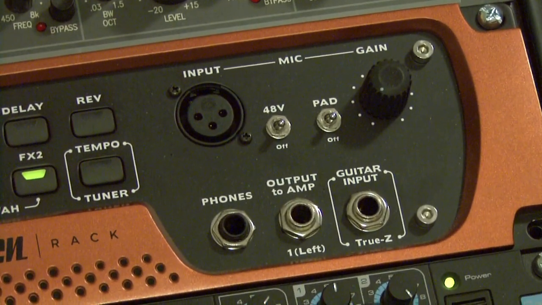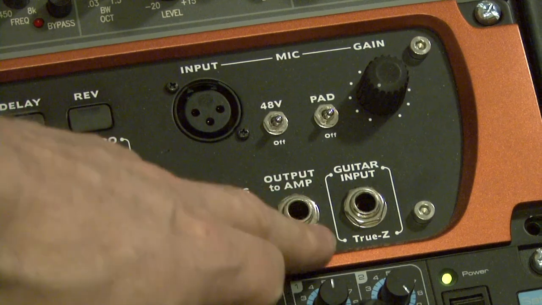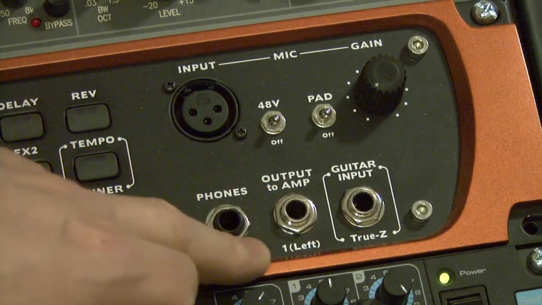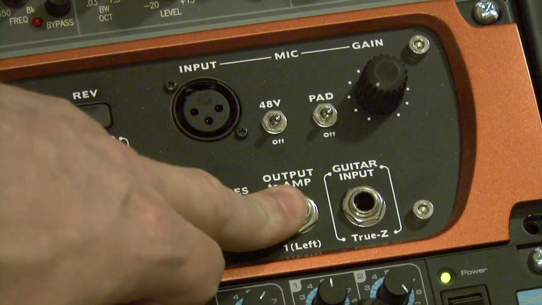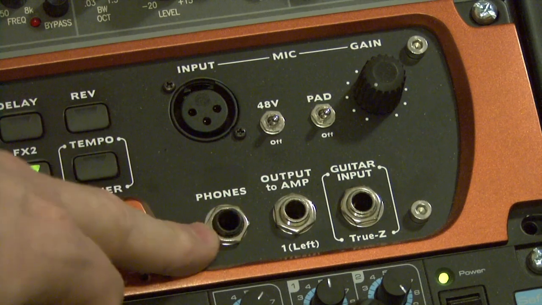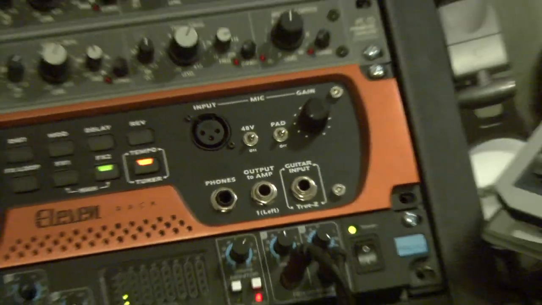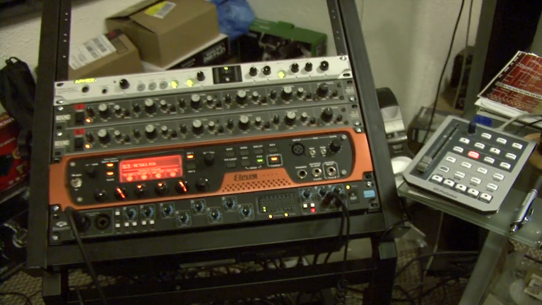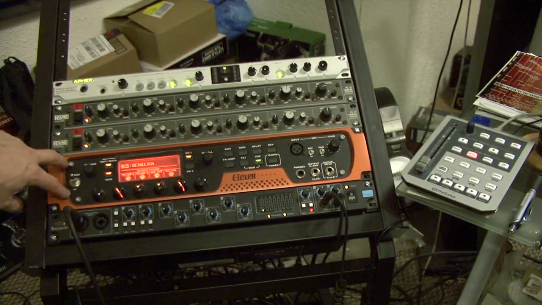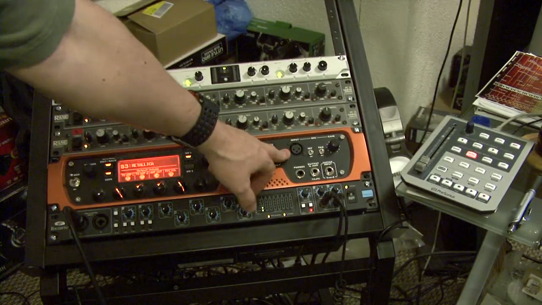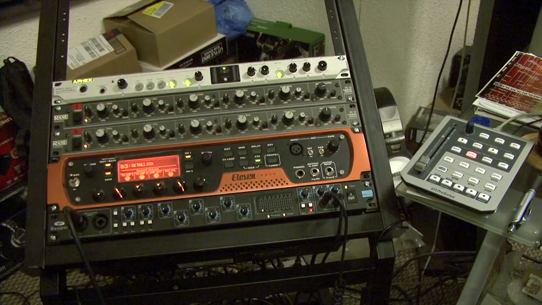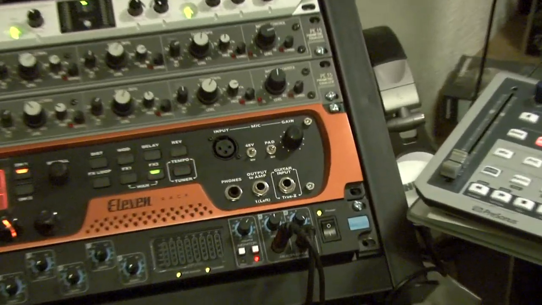This is the main input section. You can see right here, you've got guitar input. Then you got it out to an amp or your headphones. So there's a lot of guys nowadays that are actually using the 11 rack as their amp head. So you can literally take this and run it to a cabinet. Let me zoom back in on that.